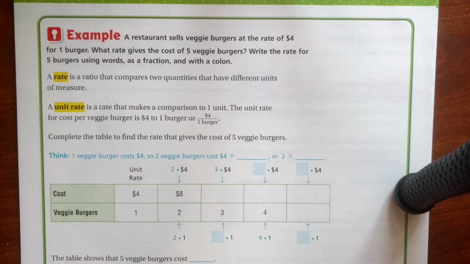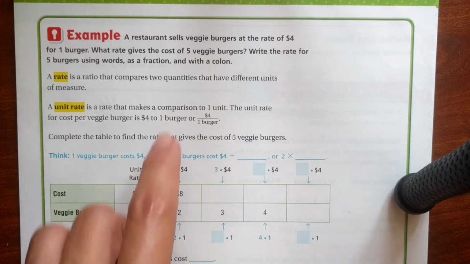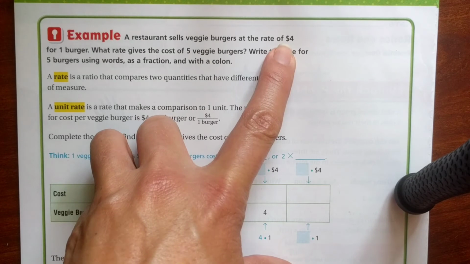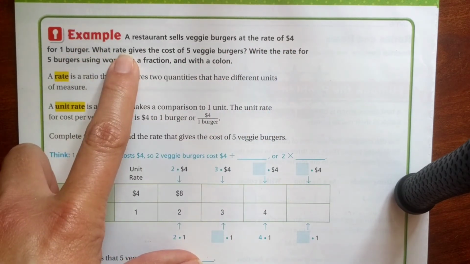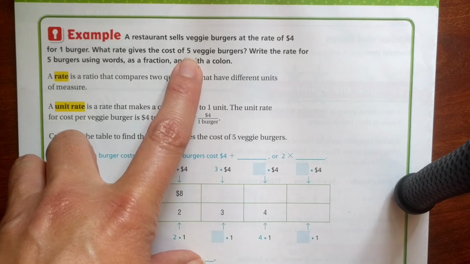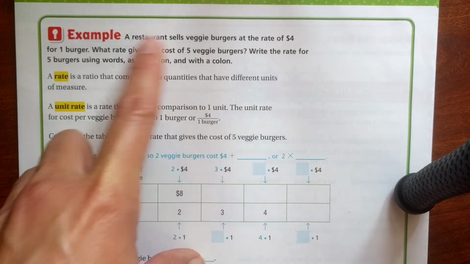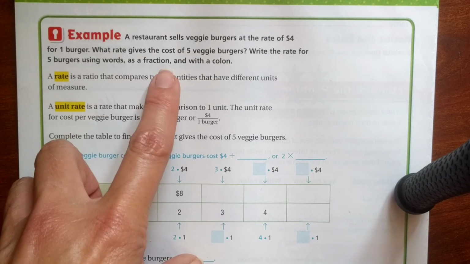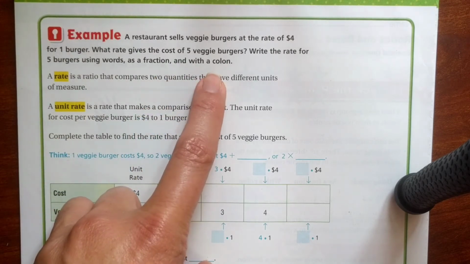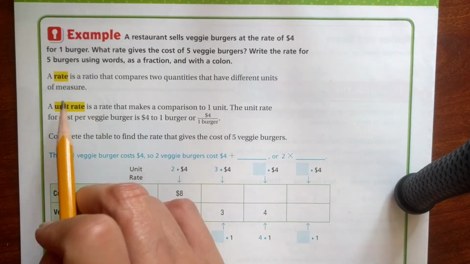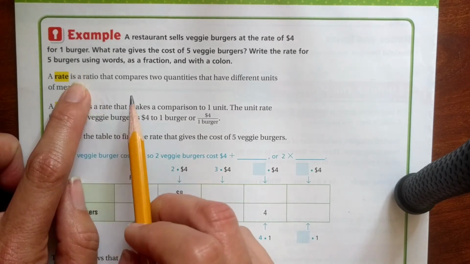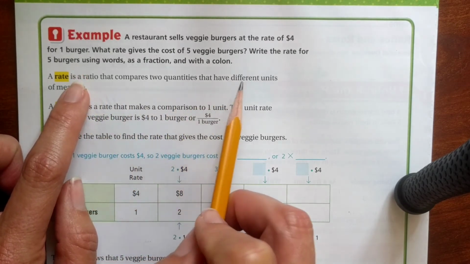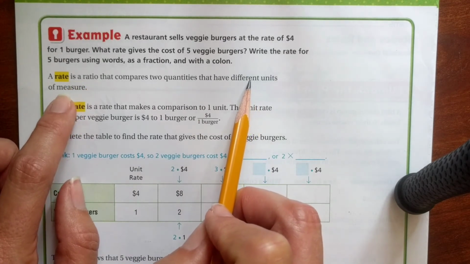Now for the backside. A restaurant sells veggie burgers at a rate of $4 for 1 burger. What rate gives the cost of 5 veggie burgers? Write the rate for 5 burgers using words, as a fraction, and with a colon. So 3 different ways. A rate, here's a vocab word, is a ratio that compares 2 quantities that have different units of measure.